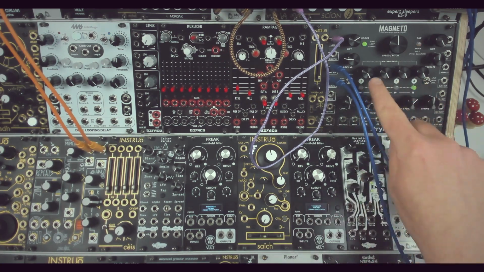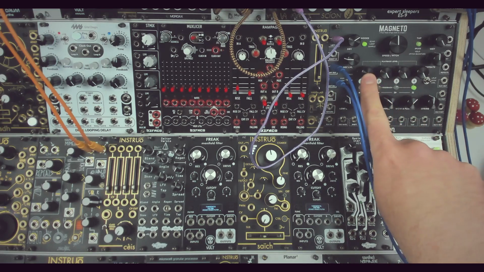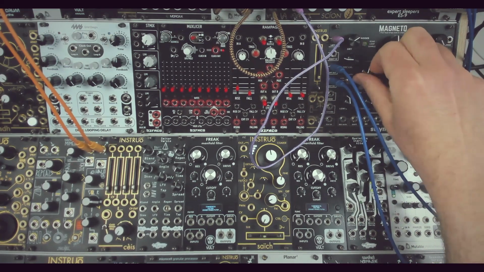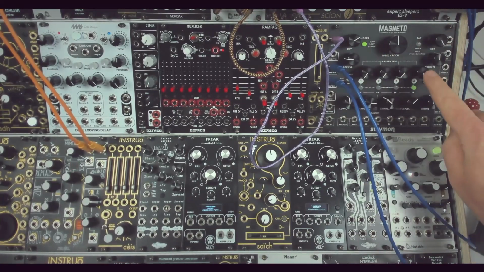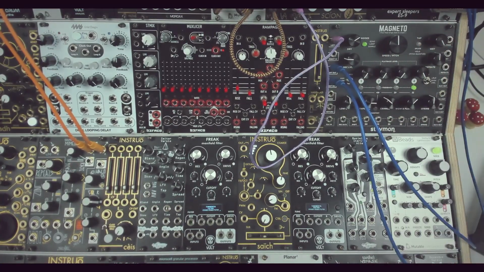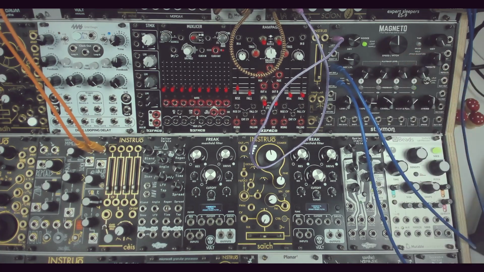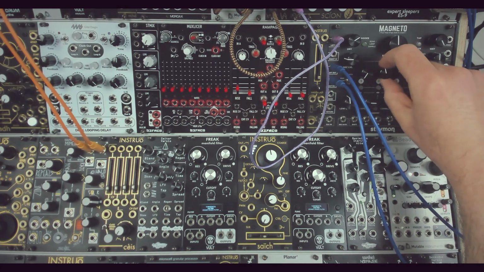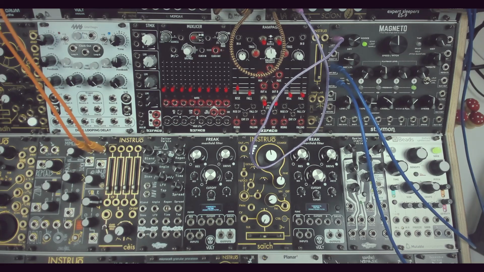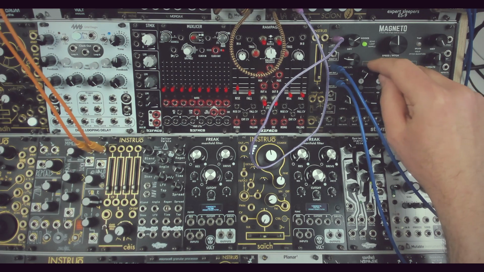And we can also pitch shift the individual taps. So if I go to shift mode, let's take the levels down for a second. Tap 4 will stay our original sound. Tap 3 will be an octave down. Tap 2 will be an octave up. And tap 1 will be an octave and a fifth up.